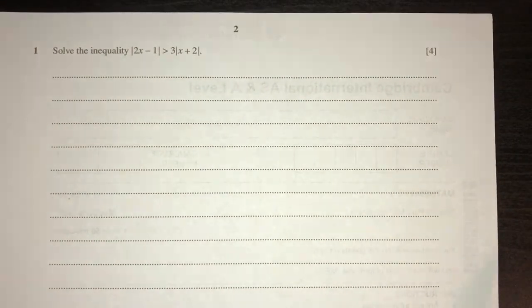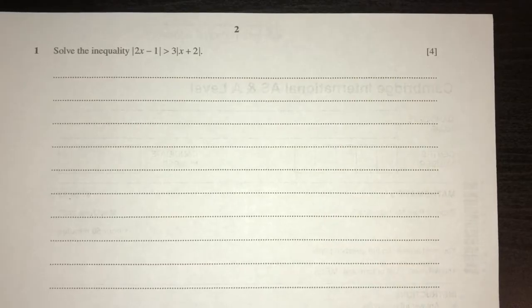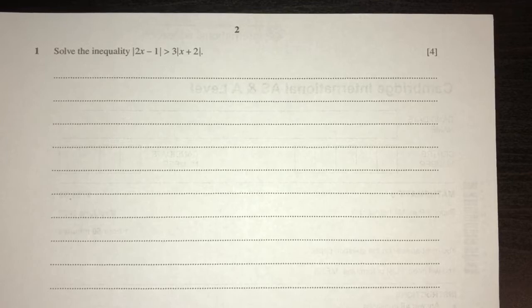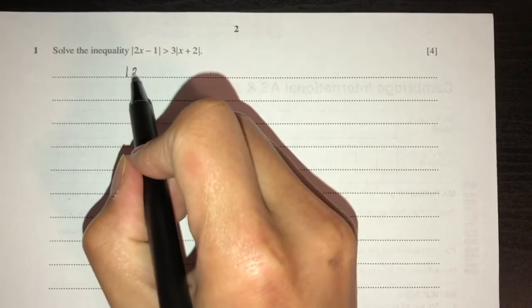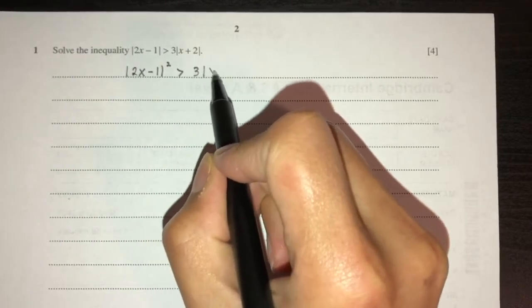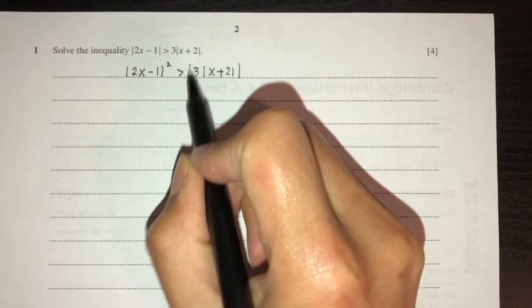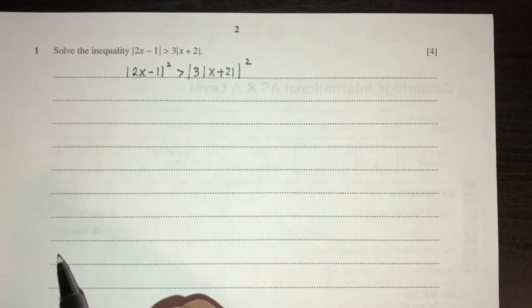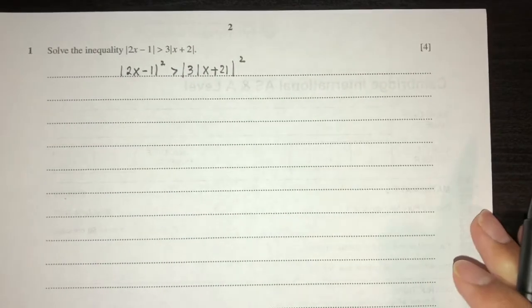So here we have to solve the inequality: modulus of 2x minus 1 is more than 3 times modulus of x plus 2. So now basically we're trying to find the values of x, right? But as you can see, you have modulus on both sides. So whenever you have something like this, just square both sides. Make your life easy. Square both sides. So you'll have (2x minus 1) squared, 3 times modulus of x plus 2, and of course you will square. Now, once you square, it will just remove the modulus from both sides.